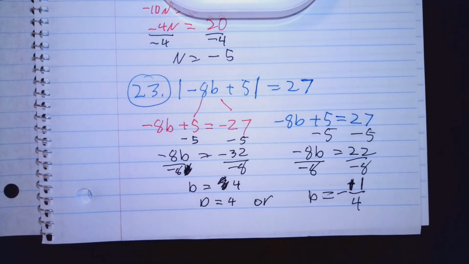Okay, and the good news is 24 and 25 is not going to quite make it to this test. It might be on the next test. So I'm glad that you watched the video, so you know what's actually going to be on the test.